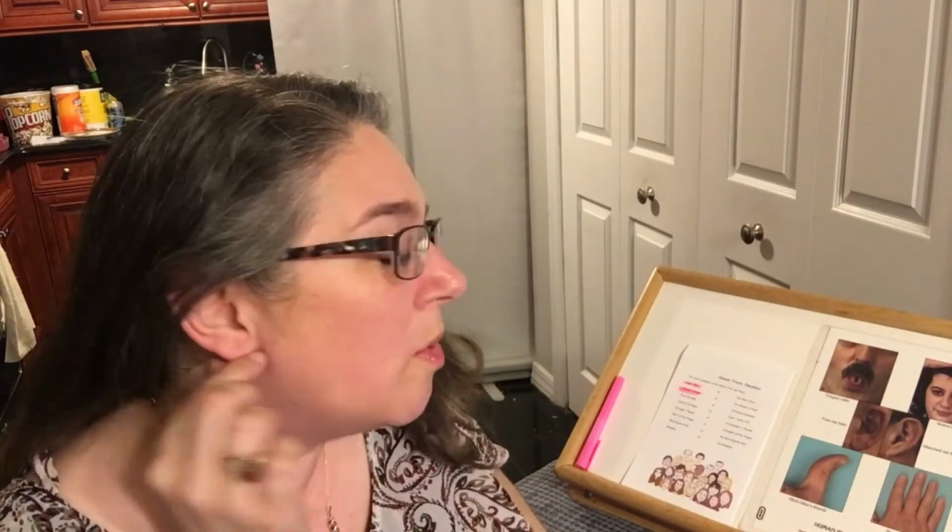It means that they are connected. But what it is, is that your lobe hangs down below the connection point. So mine hangs down a little bit below, and that's on both of them. And if you can tell on your ears, this one I think hangs down a little bit more than this one, but this one still hangs down. So I have free earlobes.